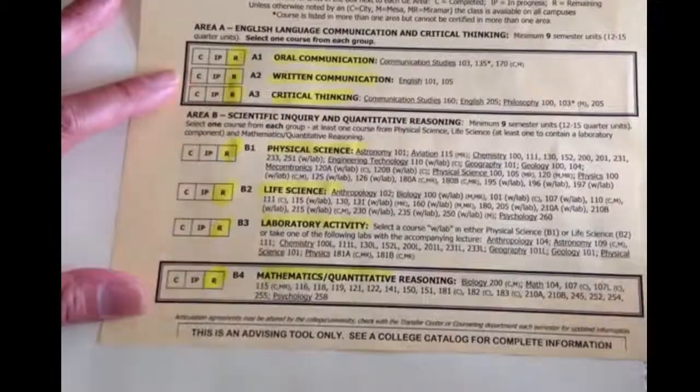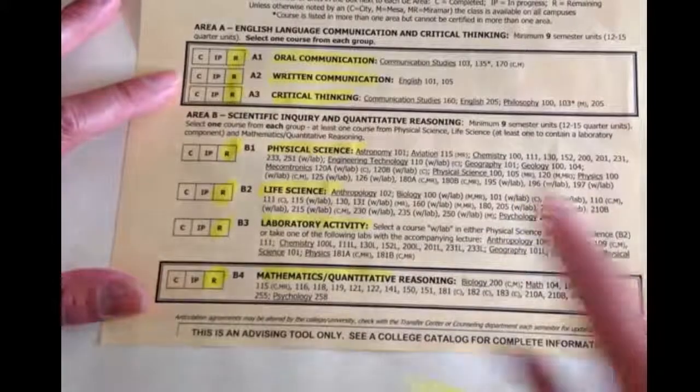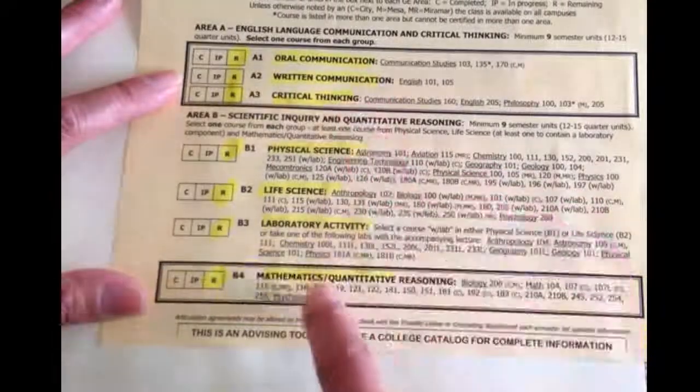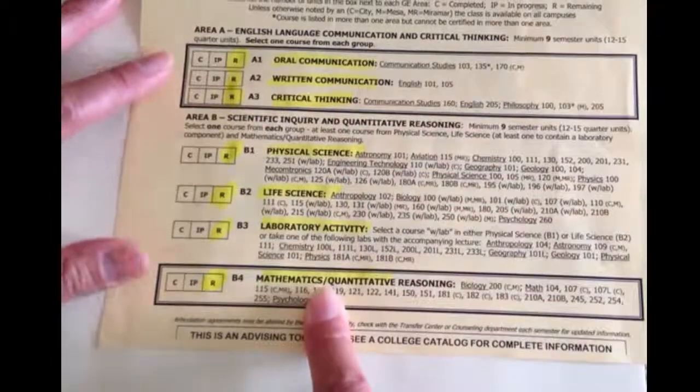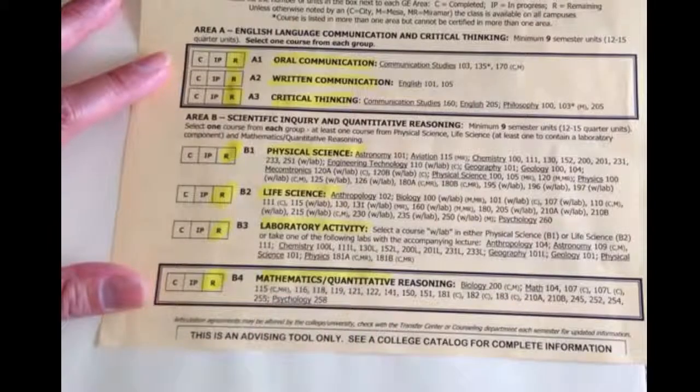So if you look here, these courses are boxed in. Area A1, A2, A3, and B4. So this is called your Golden 4. Areas A1, A2, A3, and B4, they are required for admission to any CSU campus. Pass and no pass grades are not recommended in these areas, as many CSU campuses require letter grades of C or better for graduation. Let's look at the back page.